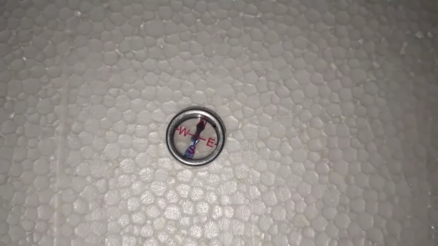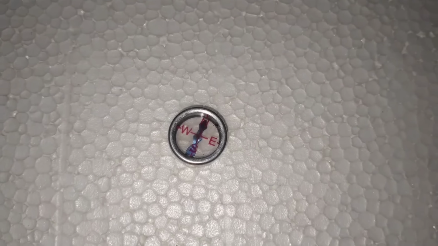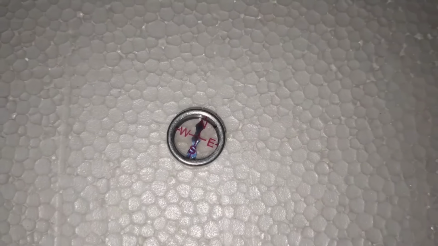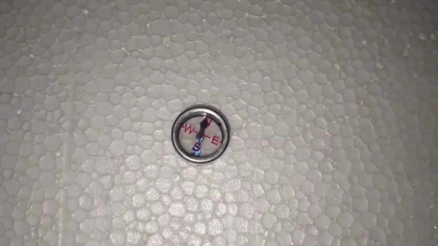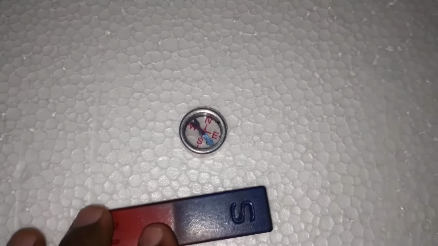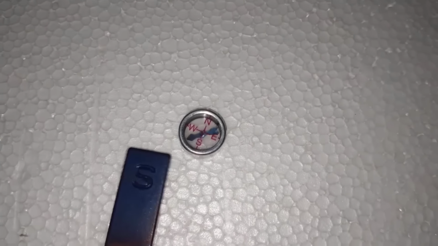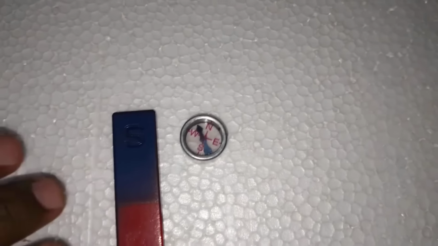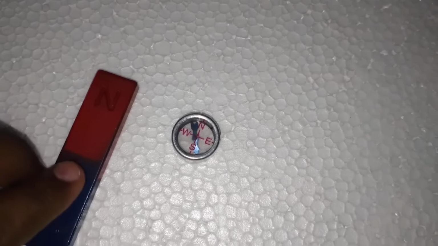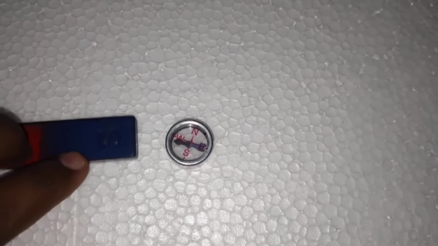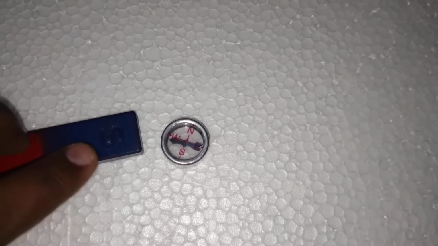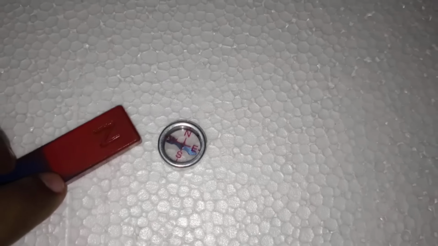A needle of a magnetic compass generally shows the direction north and south, if no other forces influence the needle. If a bar magnet is brought near to the magnetic compass, the needle will deflect according to the movement of the bar magnet. Here you can see very clearly the needle is moving according to the bar magnet. That means the bar magnet is influencing the magnetized needle in the magnetic compass.